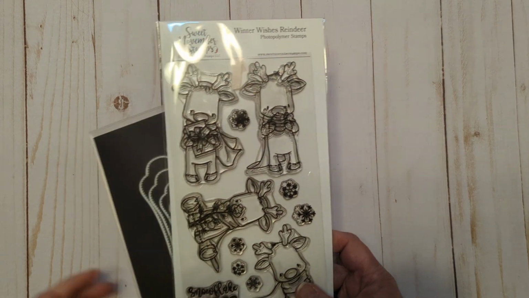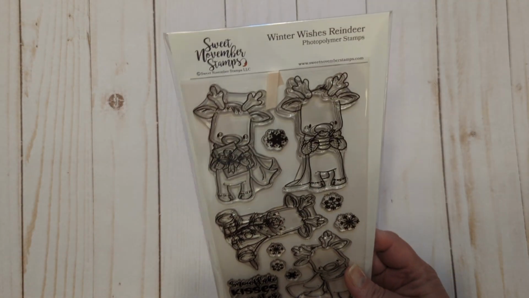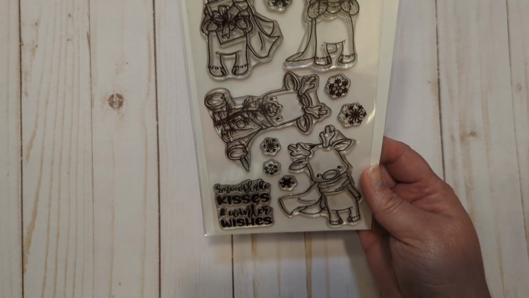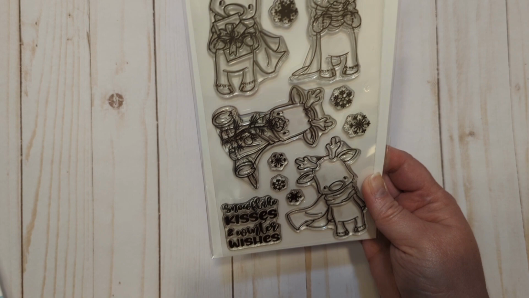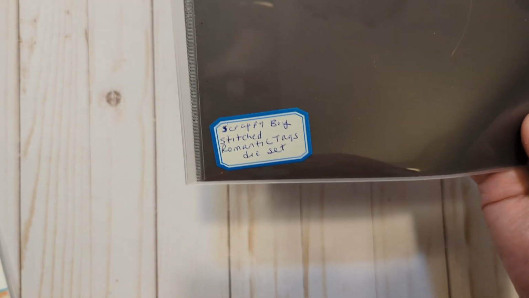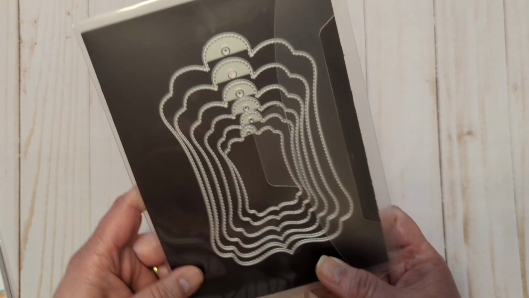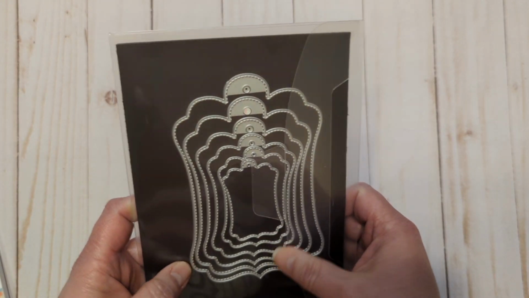So for today's tag, I did use the Sweet November Stamps Winter Wishes reindeer. This is one of their new releases that I just got. I thought those reindeer were adorable. And like I said, I did use the Scrappy Boy Stitched Romantic Tags die set. I think it's such a neat shape, and with that stitch detail, it's just a pretty tag.